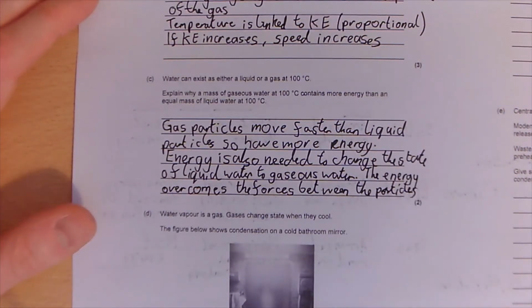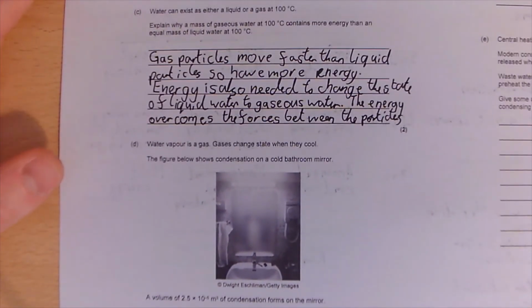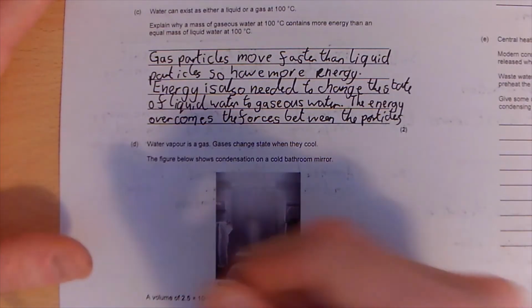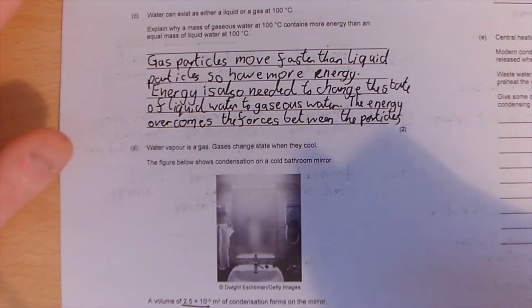Righto, moving on to question 3D then. Water vapour is a gas. Gases change state when they cool. The figure below shows condensation on a cold bathroom mirror. And we've got a volume of 2.5 times 10 to the minus 5 meters cubed of condensation forms on the mirror.